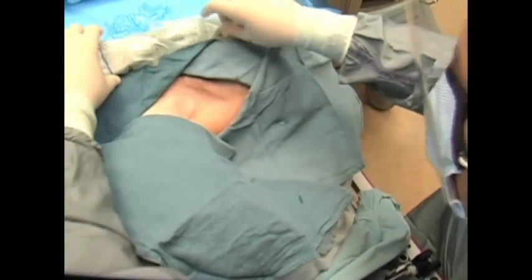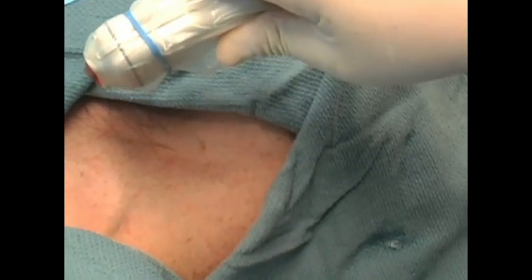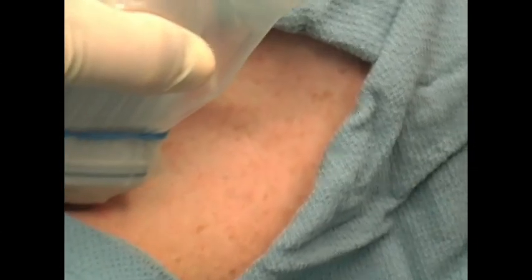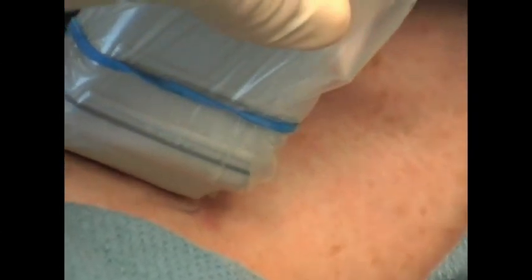We're going to proceed with the middle approach to the IJ. He's going to place the transducer on the patient's neck with the indicator towards the patient's left side. The transducer will be placed slightly above the clavicle, with the medial or indicator side slightly angled towards the patient's feet.